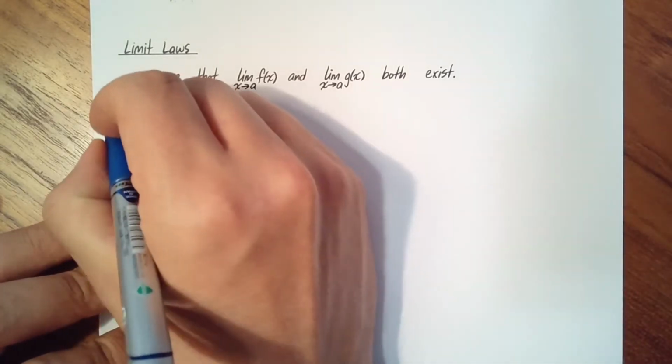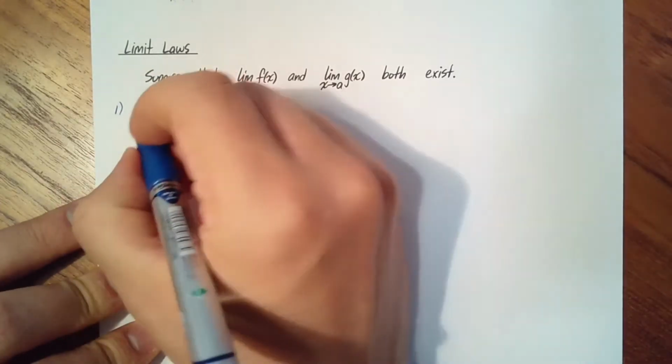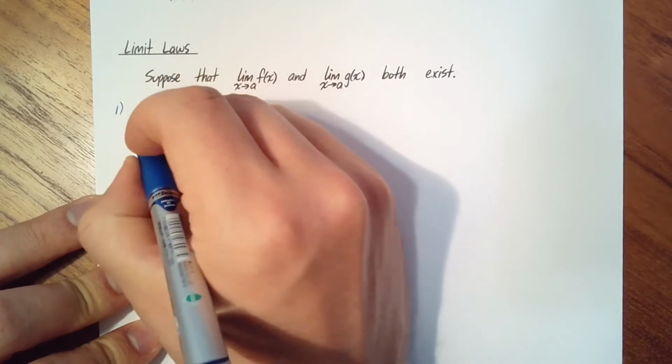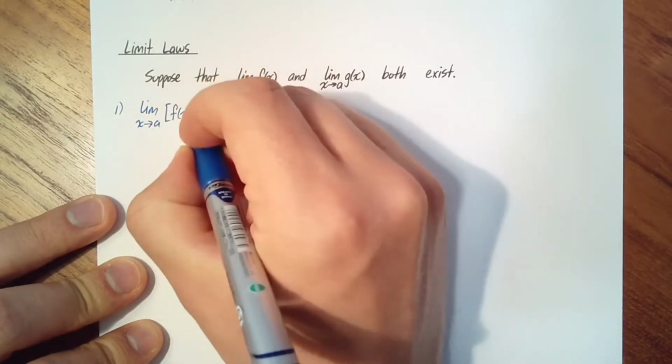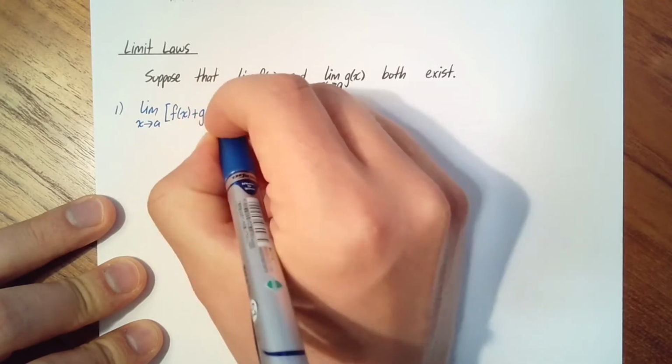So the first law we're going to state is that if I have the limit as x approaches a of the sum of two functions, f of x and g of x.